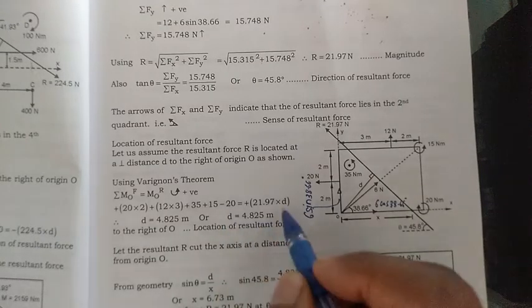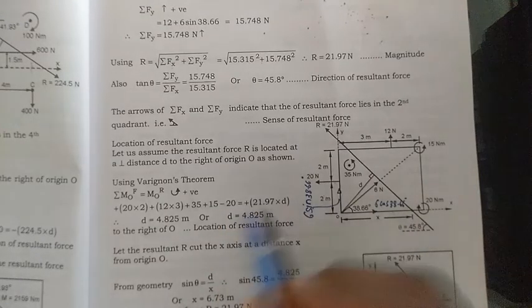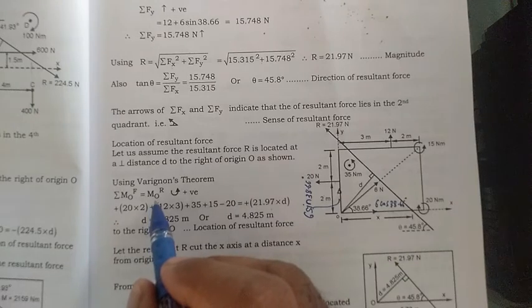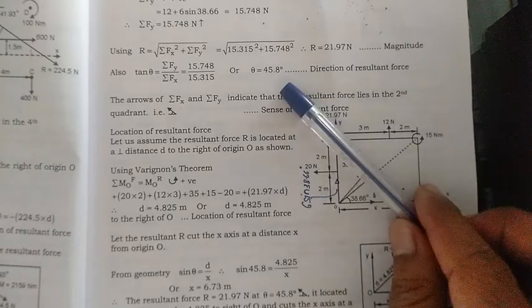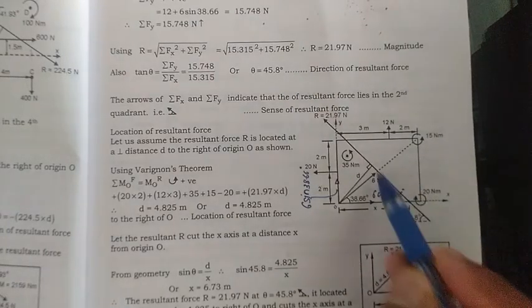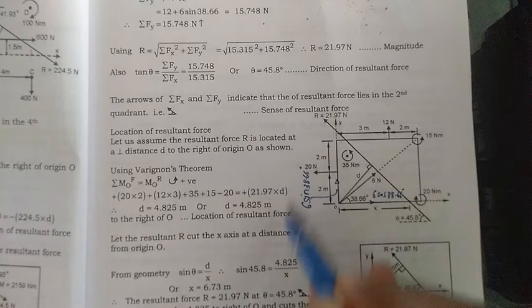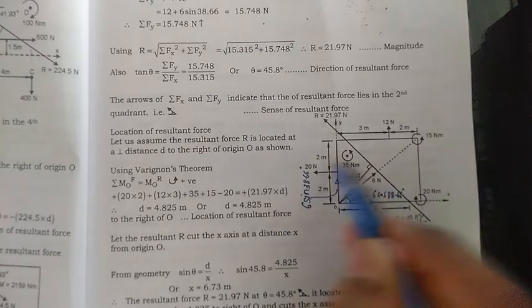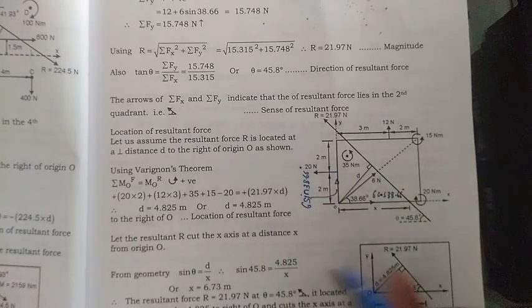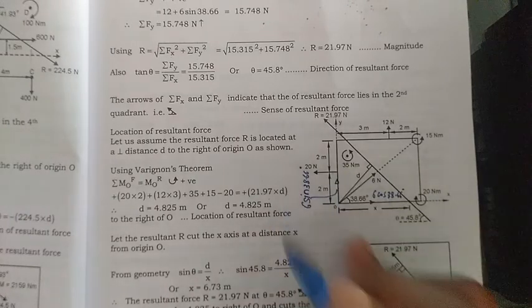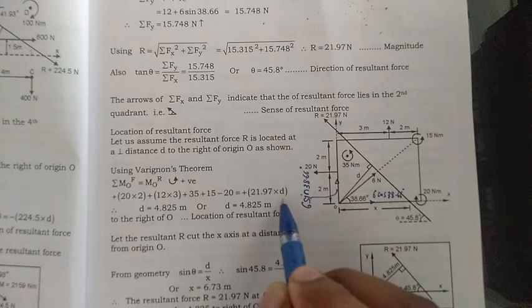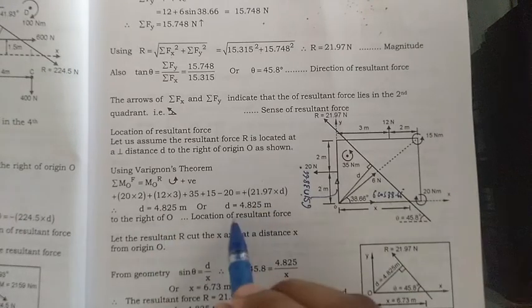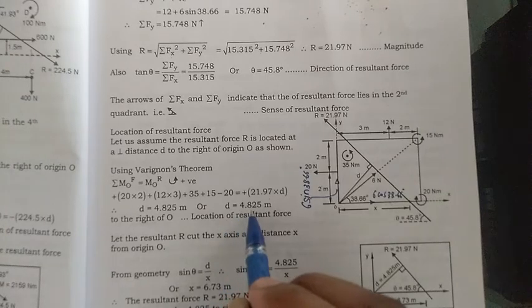Do the calculation. Before that, see towards the right side, the moment of the resultant force about the same point. Here is the resultant force. The tendency of this resultant force to turn about this point is in the anticlockwise direction. For anticlockwise direction, consider the positive sign. So 21.97 multiplied by d. Do the calculation and check the value for d. After doing the calculation, we get the value for d equal to 4.825 meter.